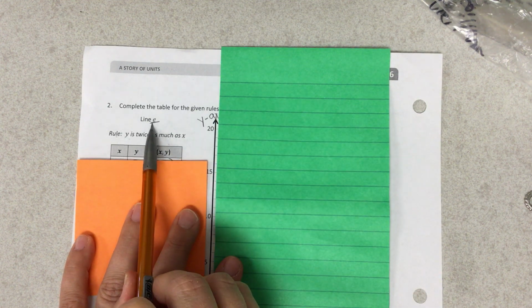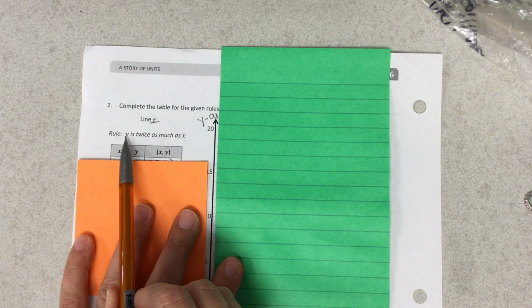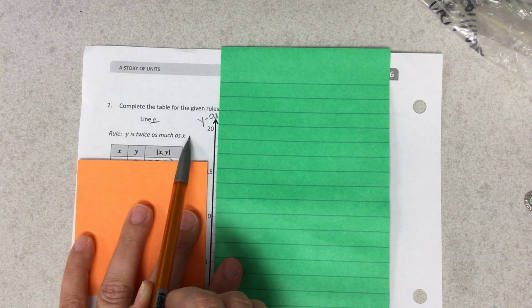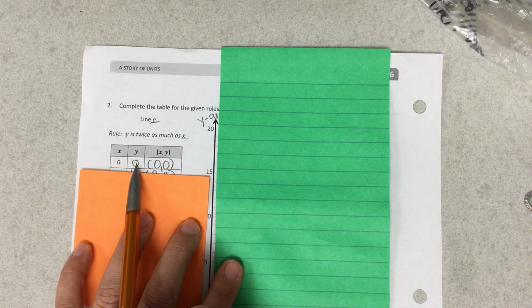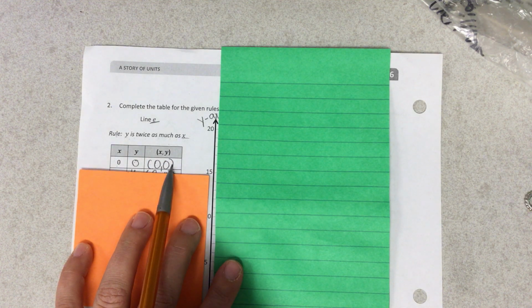So this first one is line E, and our rule is y is twice as much as x. So I know that I'm going to multiply my x times 2. My first one is 0. 0 times 2 is 0. So this coordinate is 0, 0, and it just so happens to be at the point of origin.